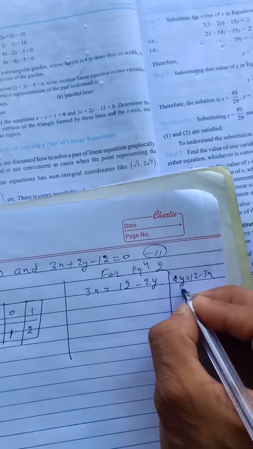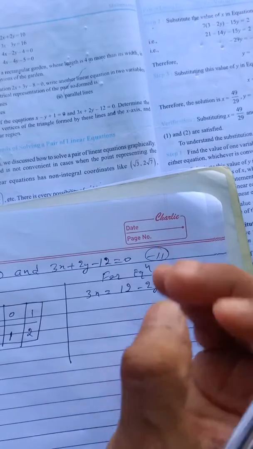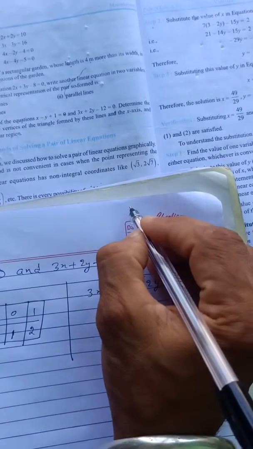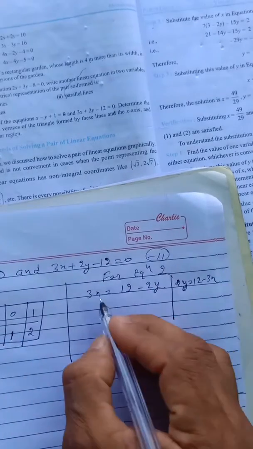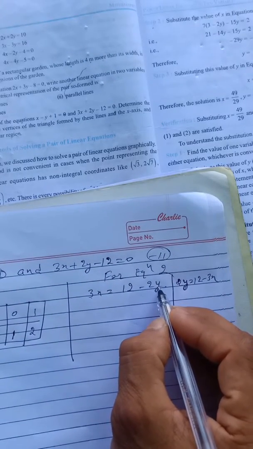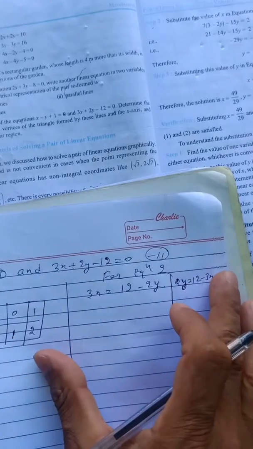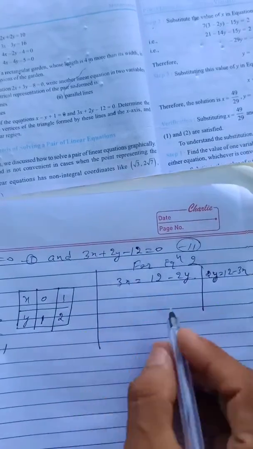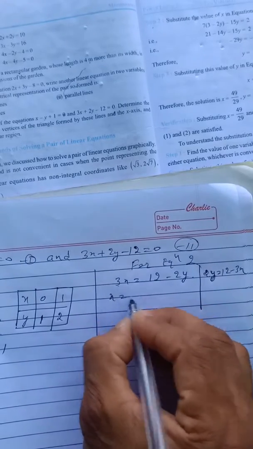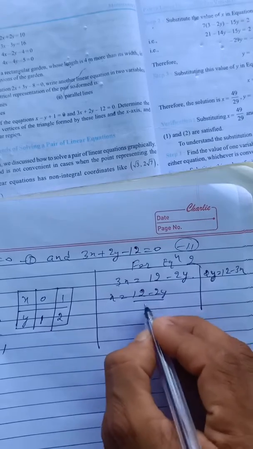We can write it in the form from which we can calculate the value accurately. x is equal to 12 minus 2y upon 3.